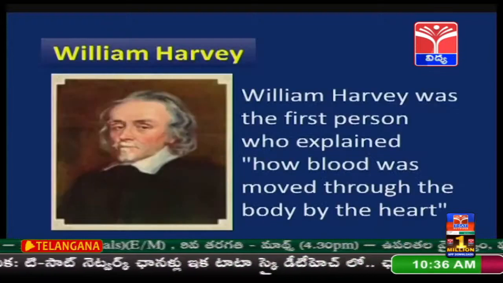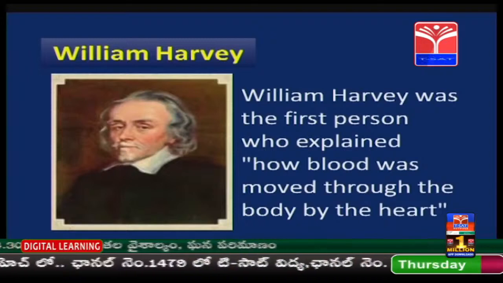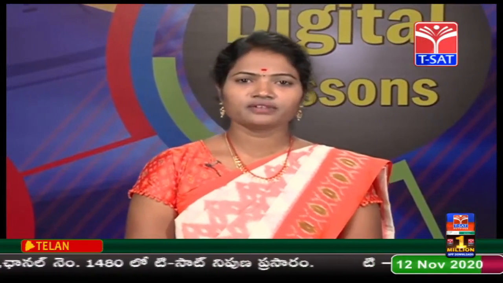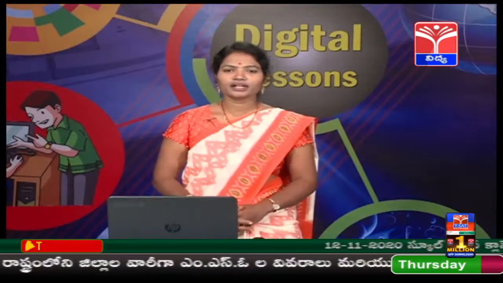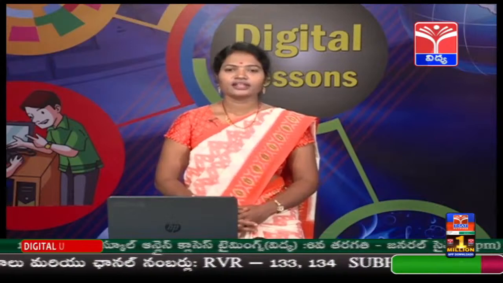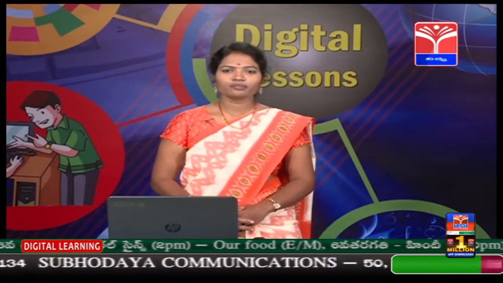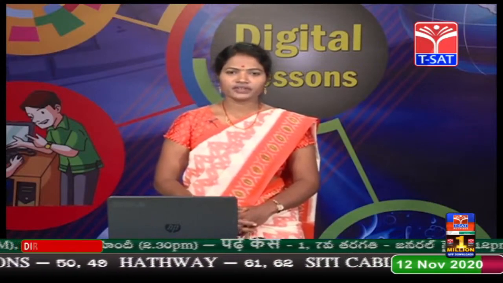William Harvey was the first person who explained how blood was moved through the body by the heart. Harvey dissected the hearts of dead people and found the valves present between each atrium and ventricle. The valves allow the blood to pass from the atrium to the ventricle without any hindrance. Let us see the classical experiment to demonstrate the flow of blood in veins, conducted by William Harvey in the early 17th century.